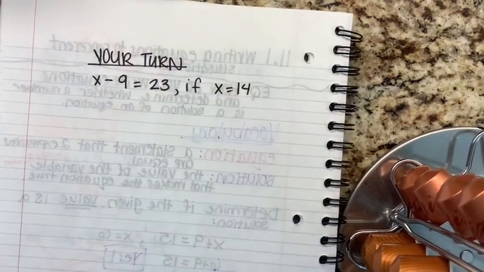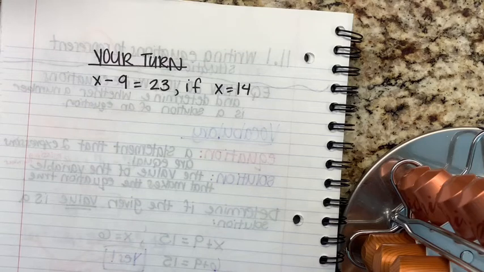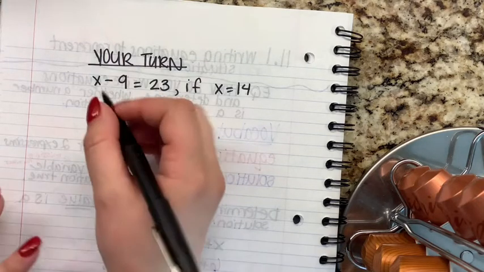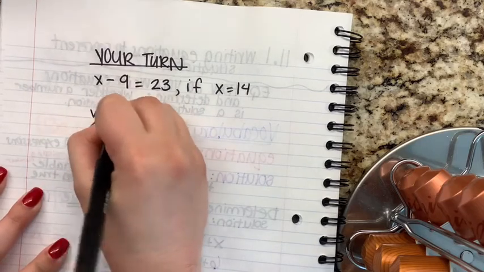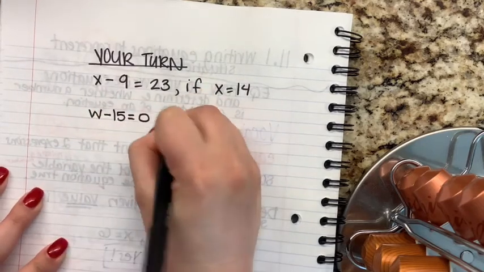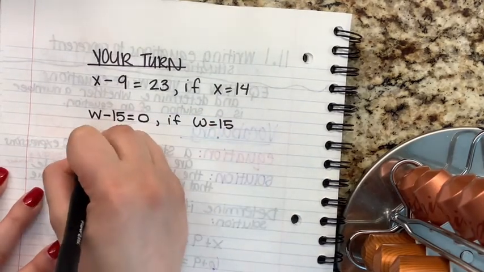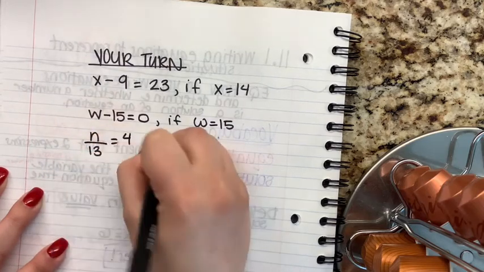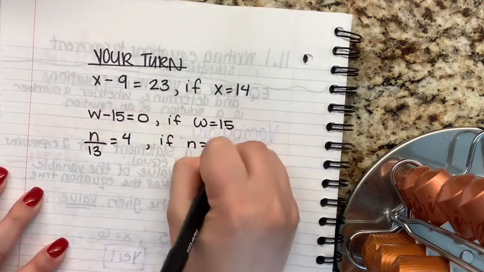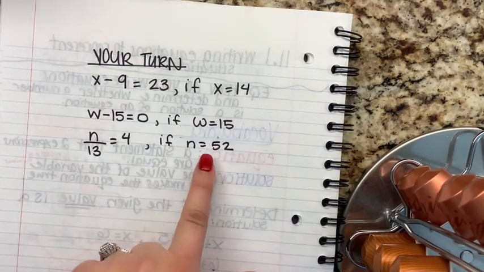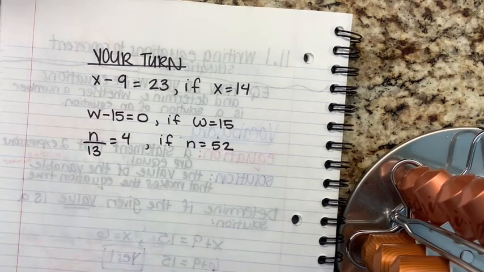Okay, here's your first one. X minus 9 equals 23 if x equals 14. The next one is W minus 15 equals 0 if W equals 15. And the last your turn problem is N over 13 equals 4 if N equals 52. So again, you're plugging in the given value for the variable and then checking your work. Are these numbers the answer if you plug in the value? So go ahead and pause the video and take care of those.